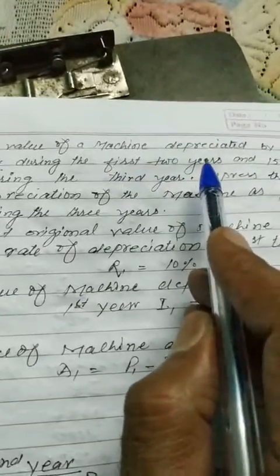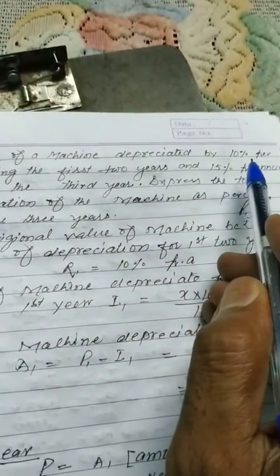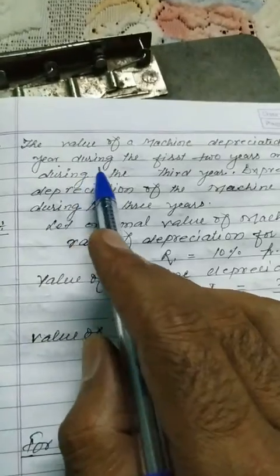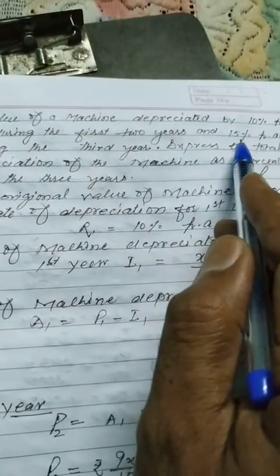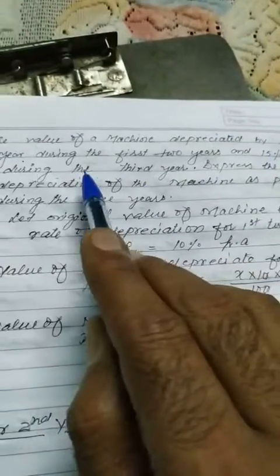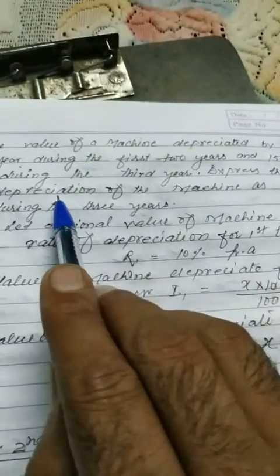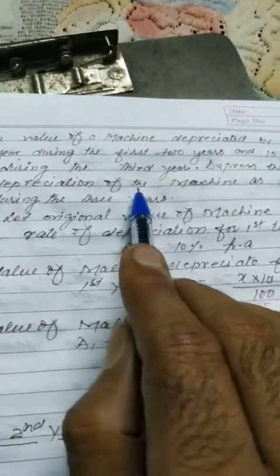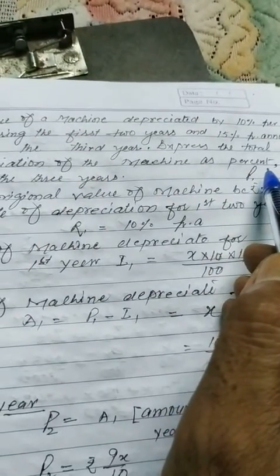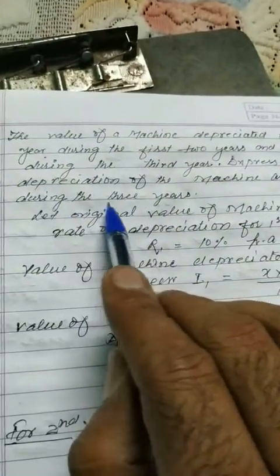Next question: the value of a machine depreciates by 10% per year during the first 2 years and by 15% per annum during the third year. Express the total depreciation of the machine as a percent over the 3 years.